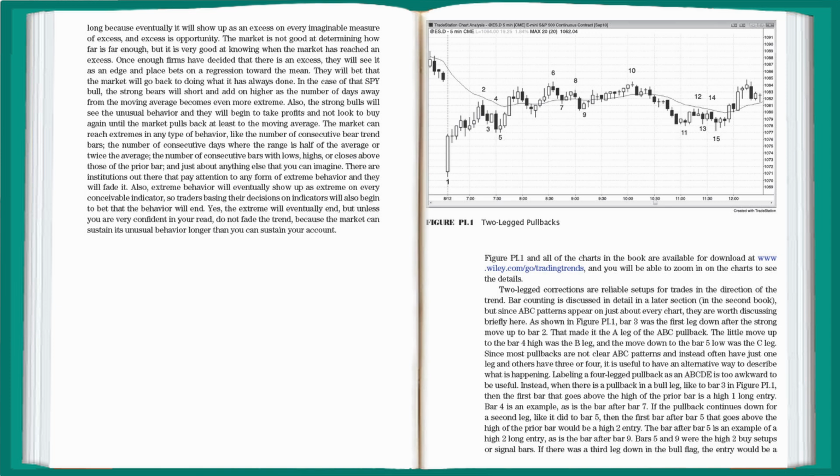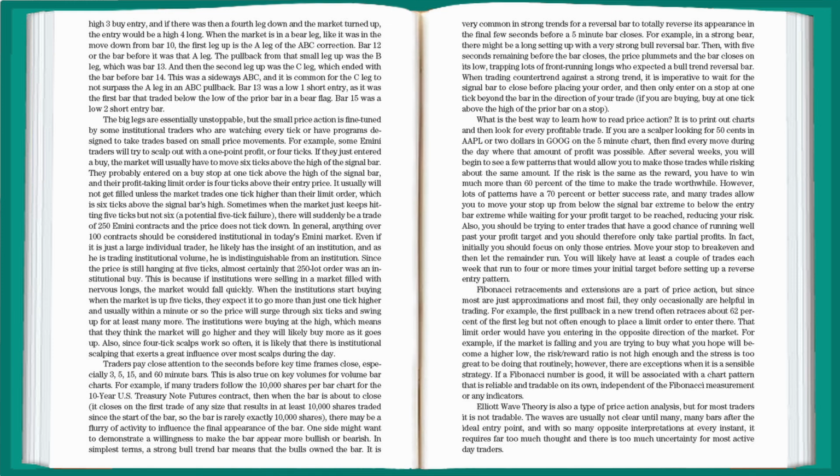If the pullback continues down for a second leg, like it did to bar 5, then the first bar after bar 5 that goes above the high of the prior bar would be a high 2 entry. The bar after bar 5 is an example of a high 2 long entry, as is the bar after bar 9. Bars 5 and 9 were the high 2 buy setups or signal bars. If there was a third leg down in the bull flag, the entry would be a high 3 buy entry. And if there was then a fourth leg down and the market turned up, the entry would be a high 4 long.